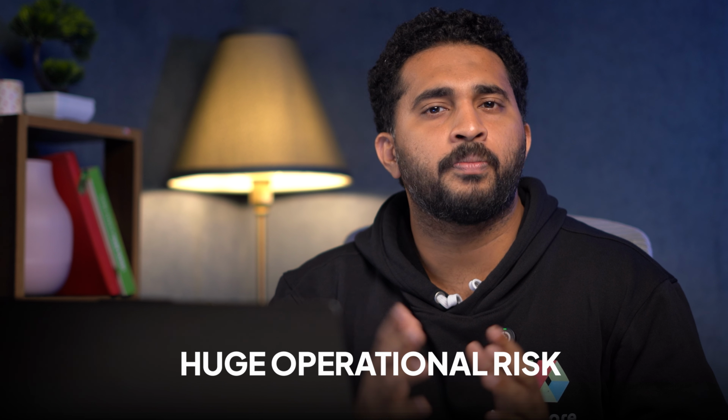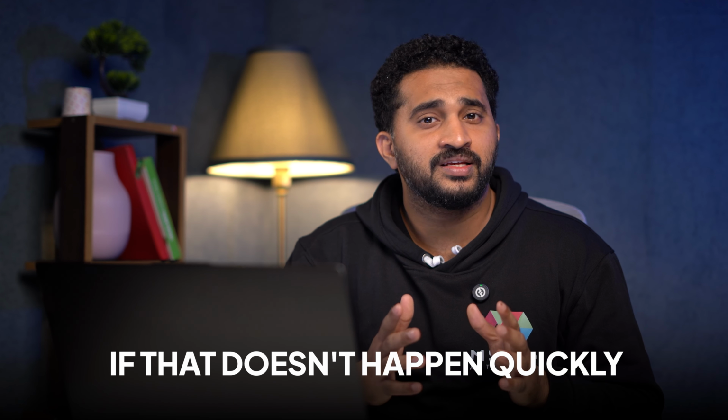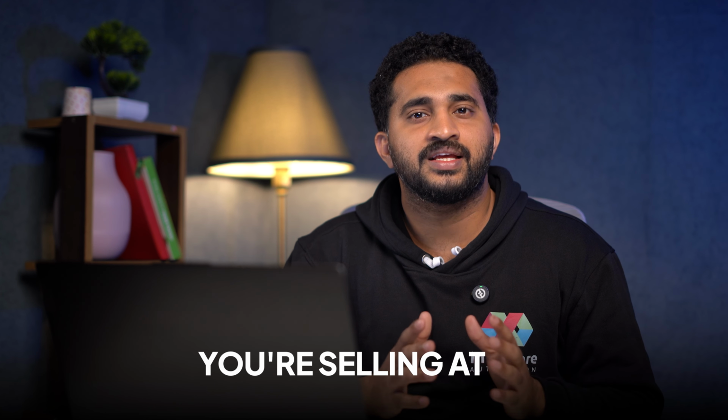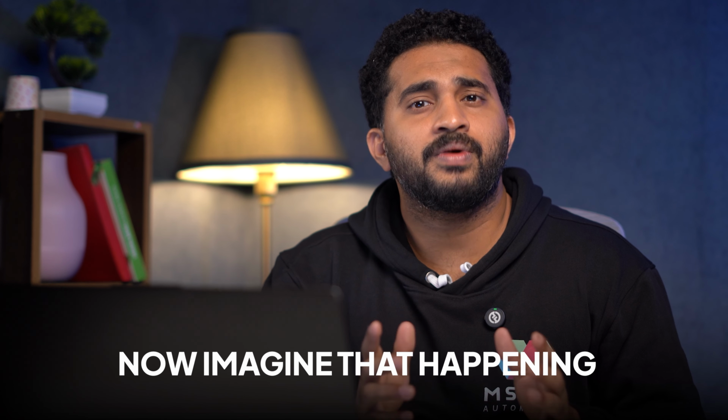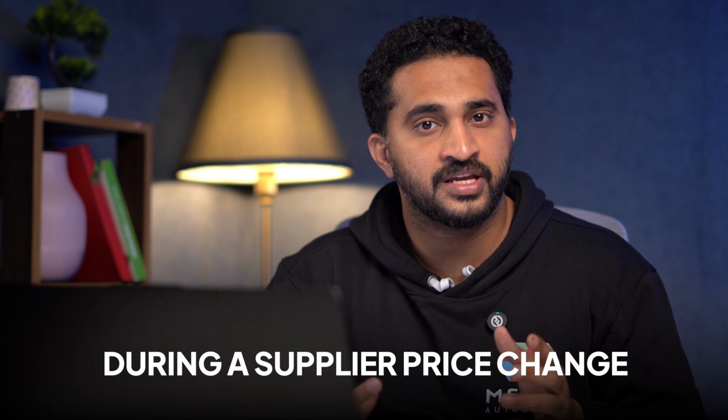Now inventory was not the only problem. Pricing was the second hidden issue. In most wholesale businesses, prices change in the backend operation first, and then someone has to go into Shopify and manually update the store. If that doesn't happen quickly, and it often doesn't, you are selling at outdated prices. Now imagine that happening across hundreds of SKUs during a supplier price change, a margin adjustment, or a seasonal pricing update. That's a serious silent risk.